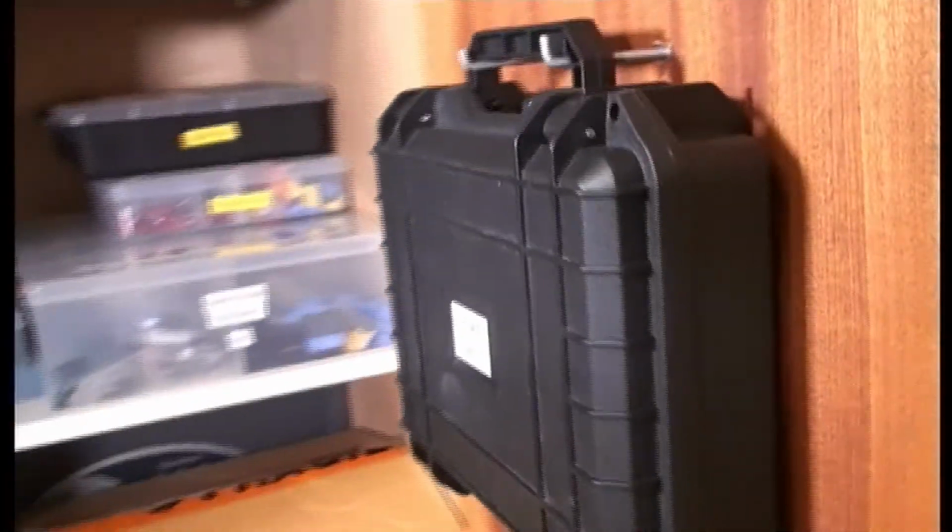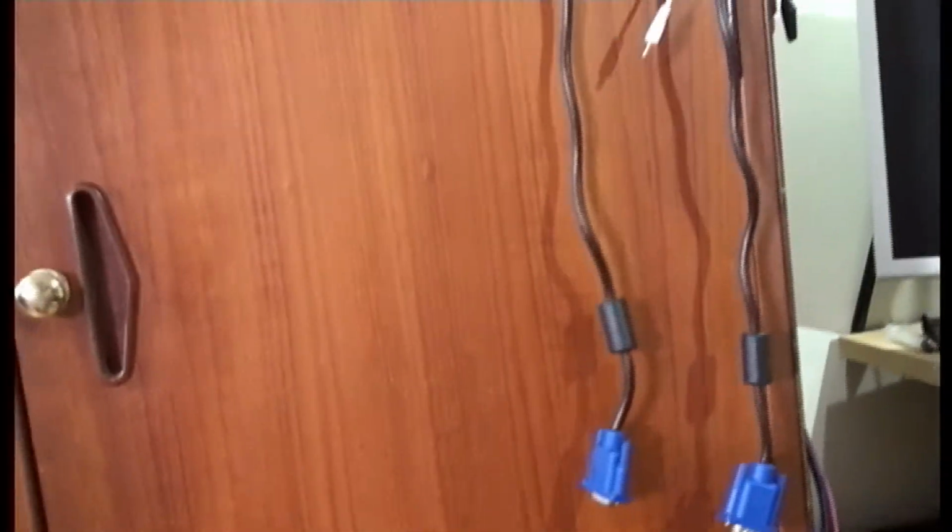I do have another cabinet, but it's a big mess at the moment, so that's a thermal imaging camera here, so I don't want to show you the other cabinet because it is a big mess.